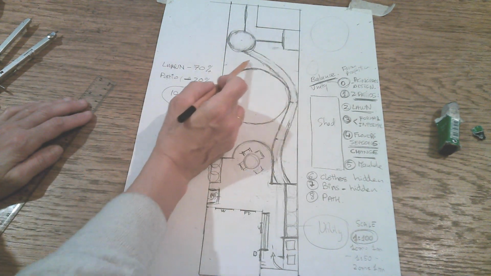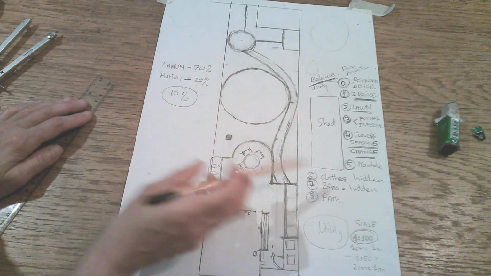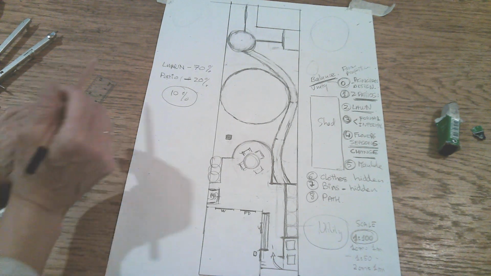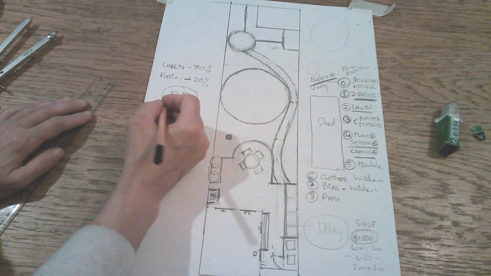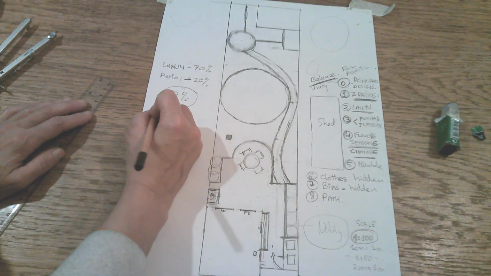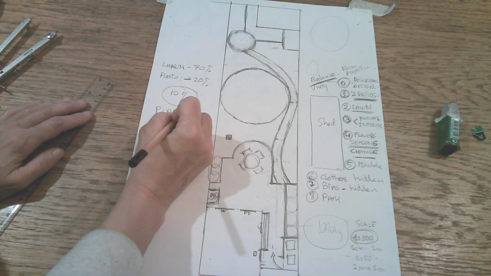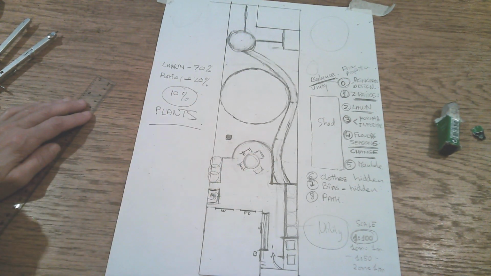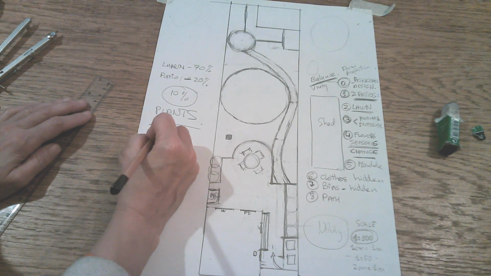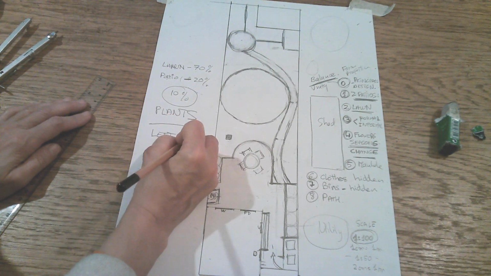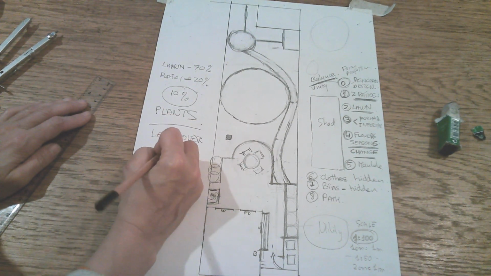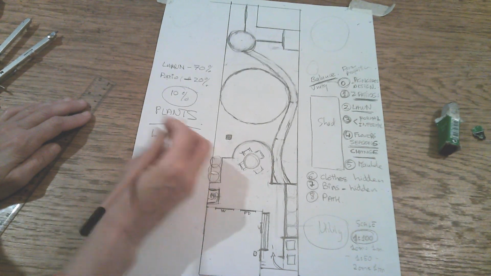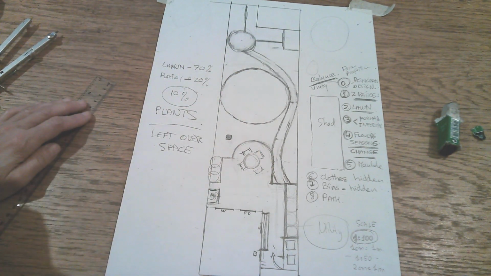And now that becomes planting. And that's the important part. Planting, the planting area, that 10%, happens at the very, very end. Plants are the leftover space after you have done your patio, your lawn, your path.